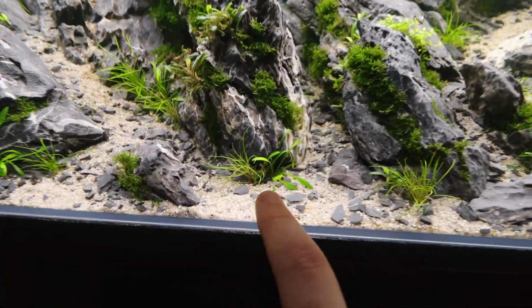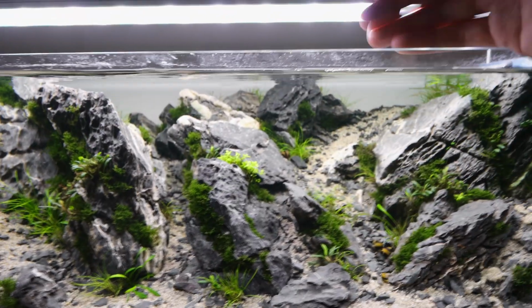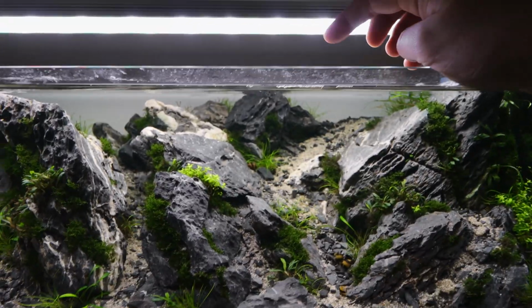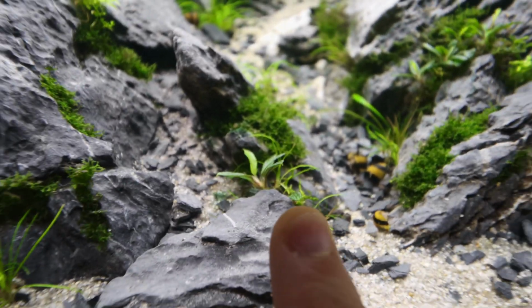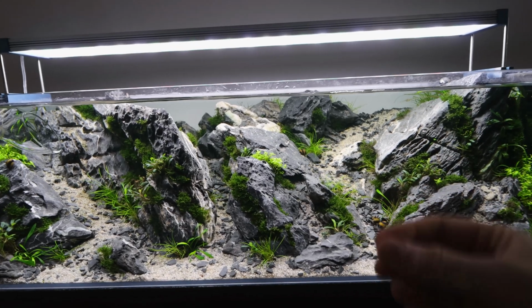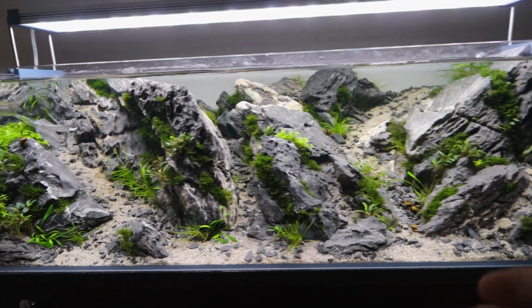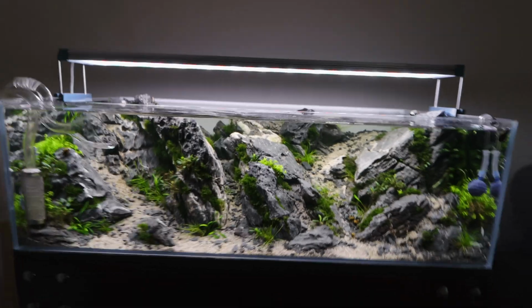Also, I've got Crypt Parva at the front. Although a very small plant, it does create a sense of depth because there's none at the back. There's only like hair grass and moss at the back. Another thing we've got here is some Bucephalandra. Let's see if we can get a nice shot of some Bucephalandra. So it's mini needle leaf down here as well. So that really helps create larger leaf structures at the front of the tank, and just the grassy plants at the back. So that really helps as well with the sense of depth.